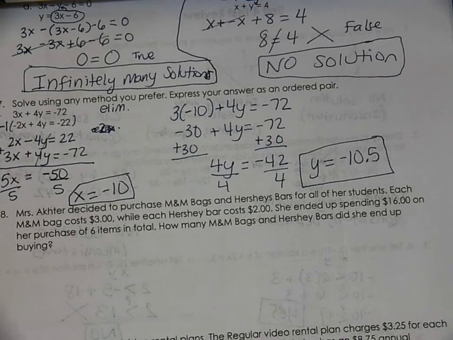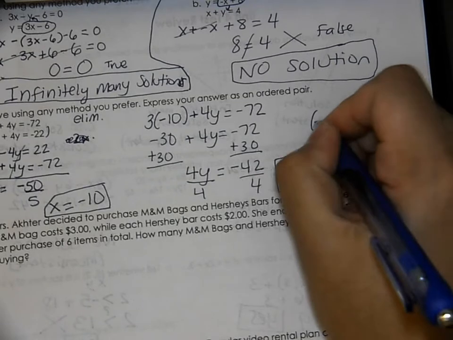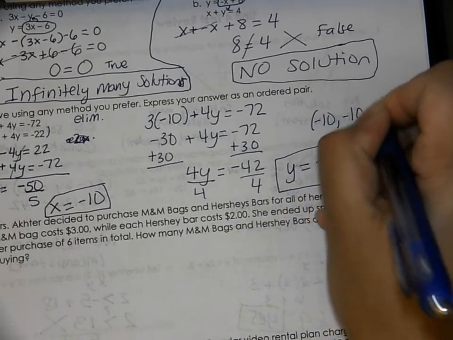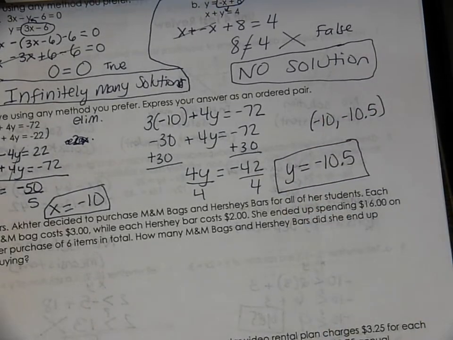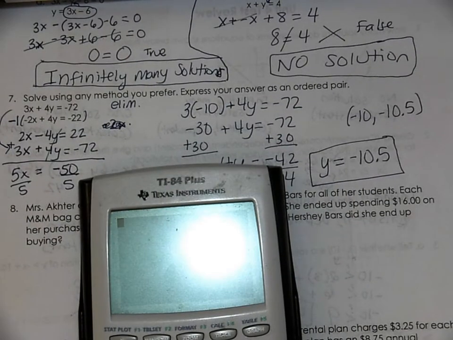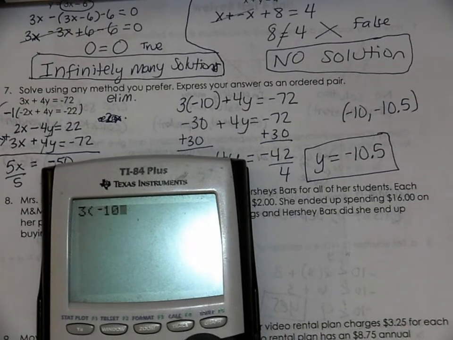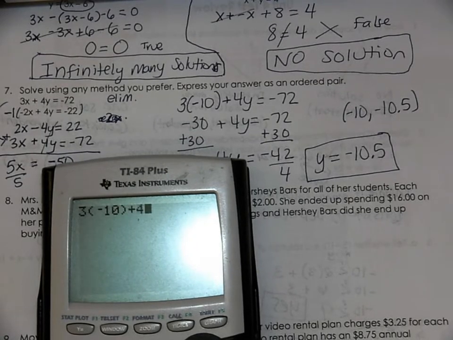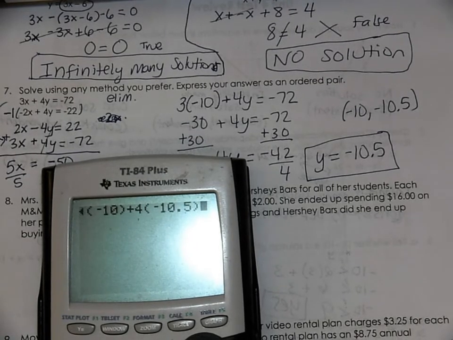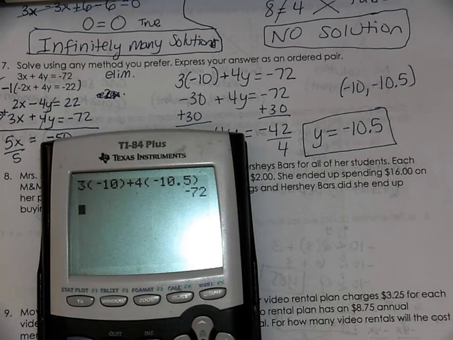Oh, I'm sorry, you know what? Oh, no, that's good. Okay, so once we get our answer, we're gonna go ahead and write it as an ordered pair. I wasn't sure if this was the right answer, so I'm gonna double check. There's a possibility I did do something wrong. We'll find it. So let's go ahead and check our answer because I didn't know that that was gonna be a decimal. But let's see, 3 times negative 10 plus 4 times negative 10.5 should equal negative 72. It does. That part is good. Then do the same thing for the second equation.